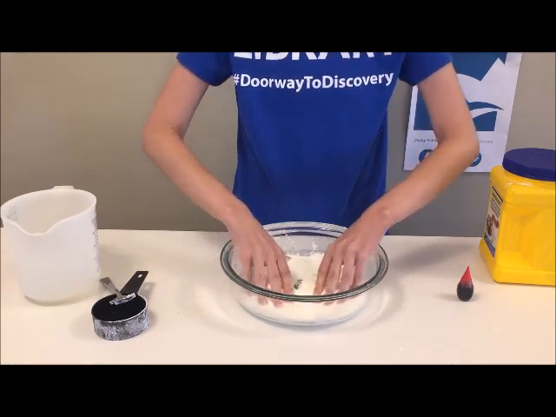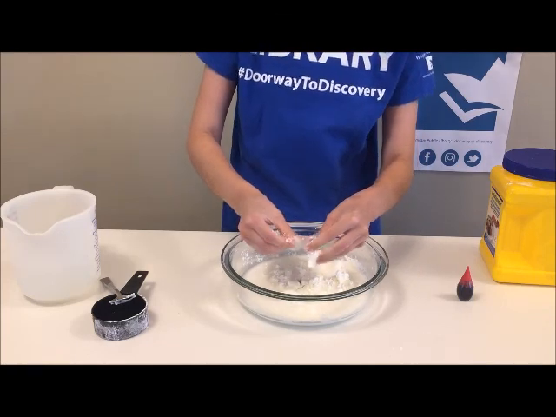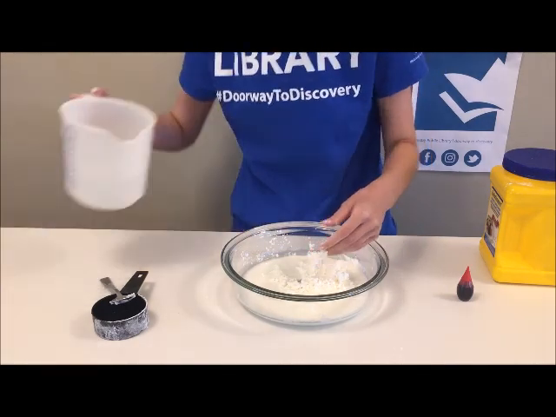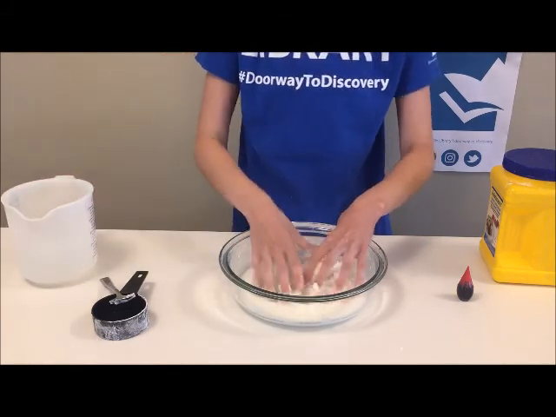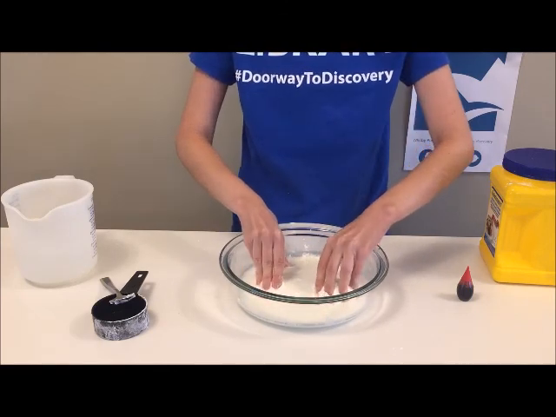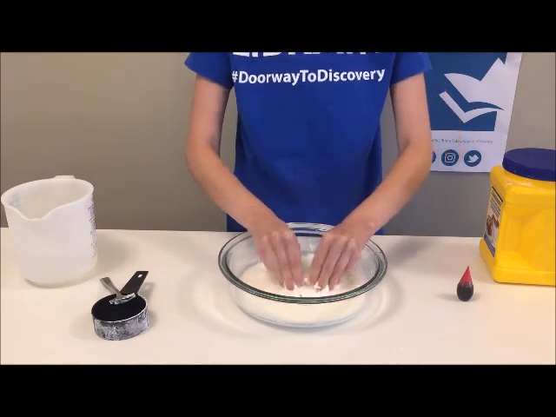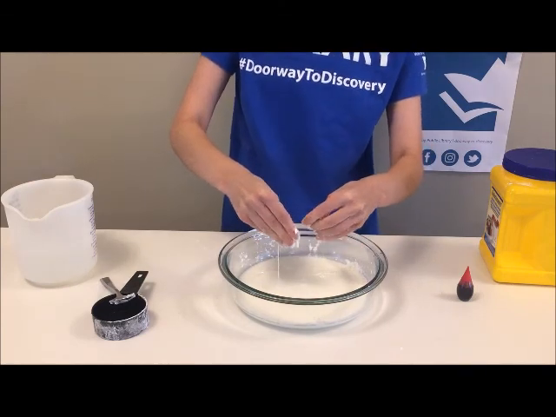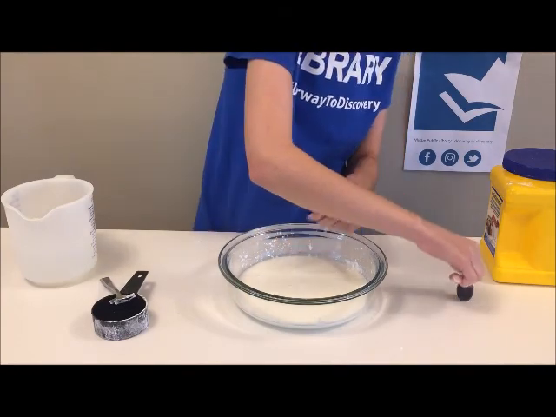Now, mine seems too dry. So what I'm going to do is take my water. I'm going to add a little bit more to my mixture just to try to get it a little bit more mixed up. Let's see how that works. All right, so it's almost mixed up. Now, this is when I'm also going to add in my food coloring. So let's scrape some of this off my hands and add in our food coloring.